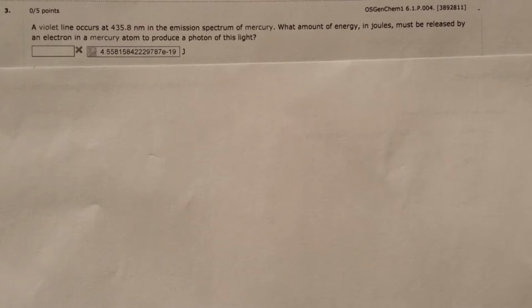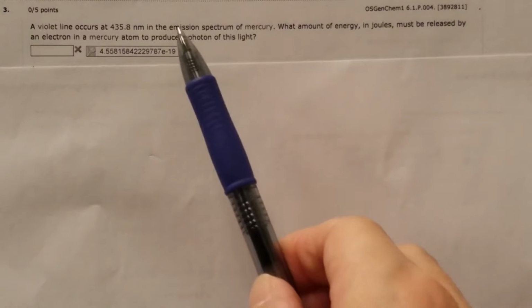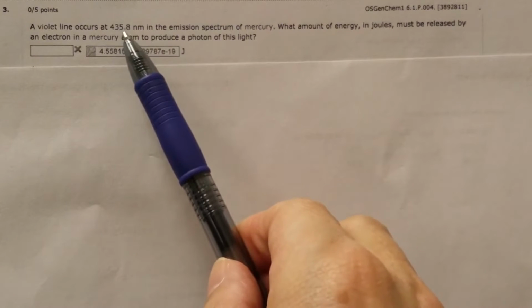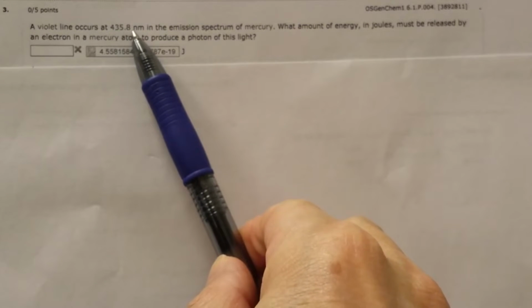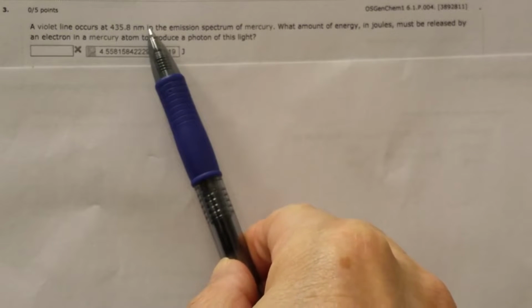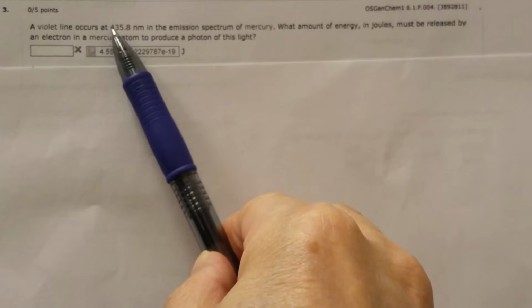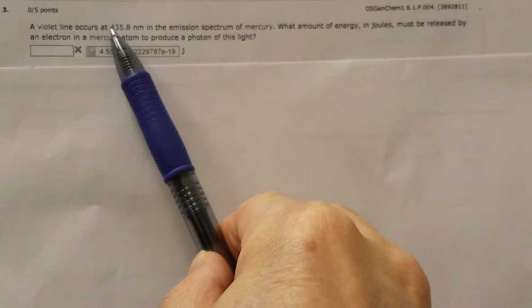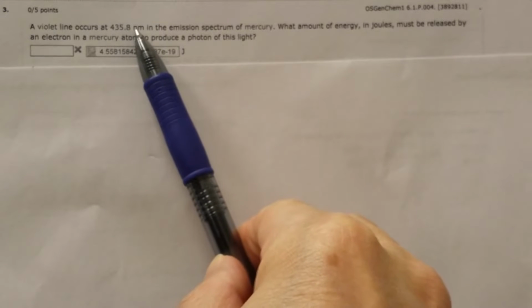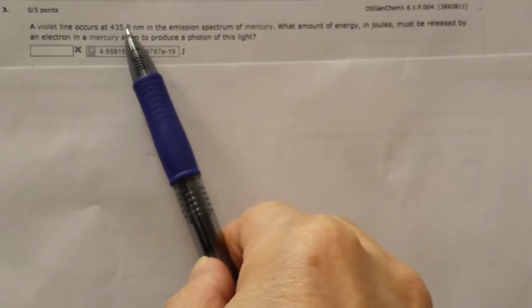Question number 3. Okay, let's first analyze this question. What do we know? We know there is a radiation and it has a wavelength of 435.8 nanometers. So we know the wavelength, let's just mark it.